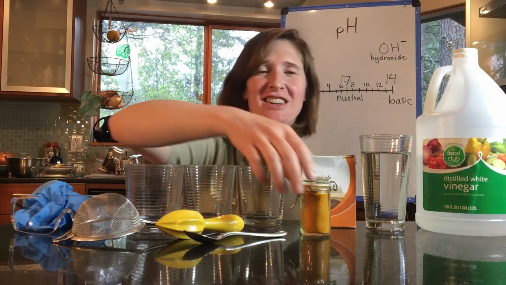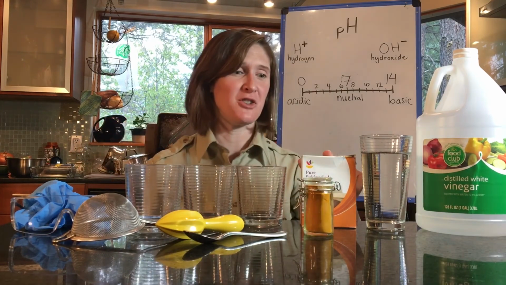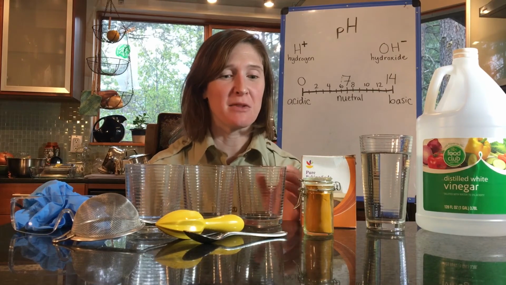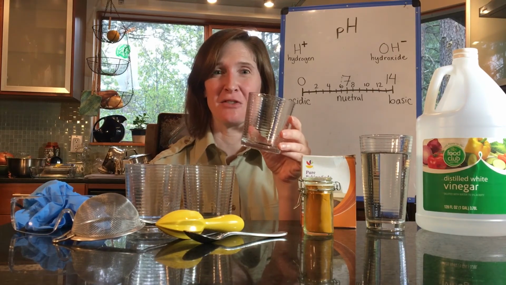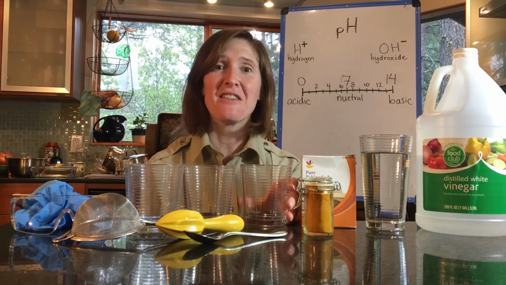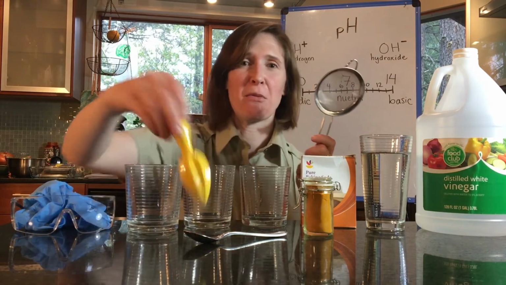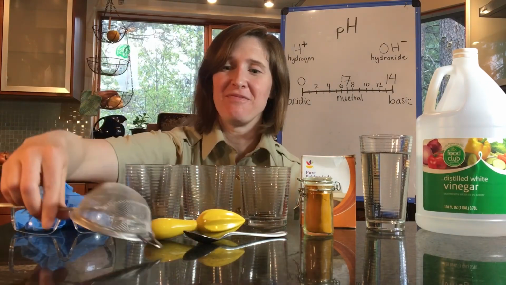In addition to your indicator and the 3 different solutions that you're going to test, you'll want to get some clear glasses so that you can see the color change in your solution. And depending on the indicator, you may need some different kinds of supplies from your kitchen to prepare your samples.